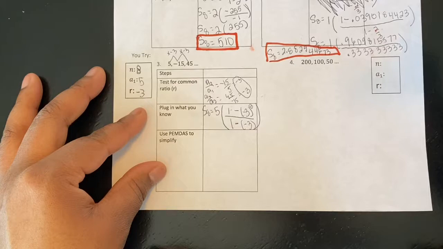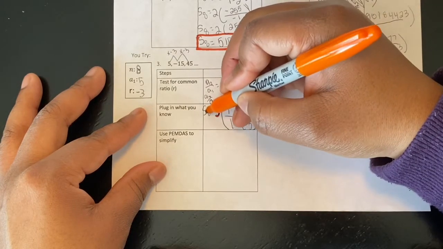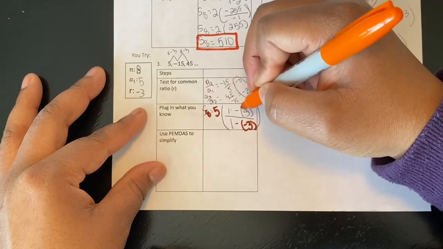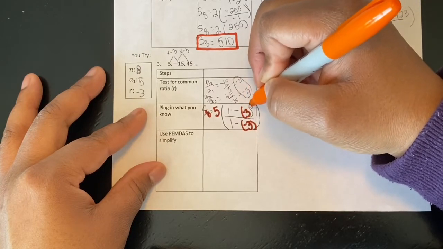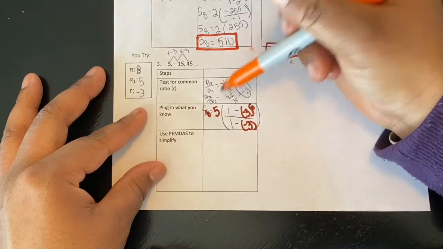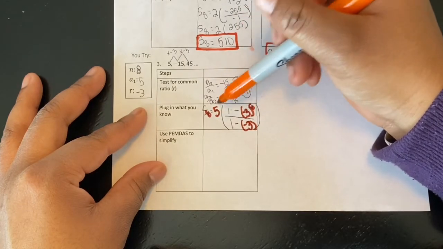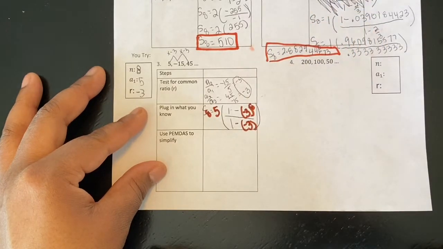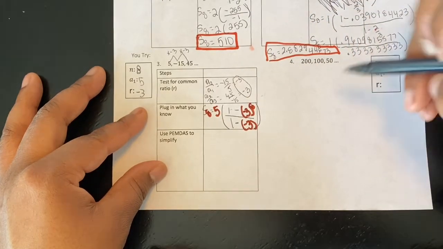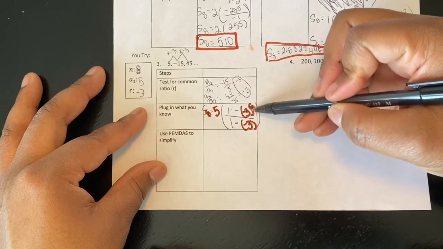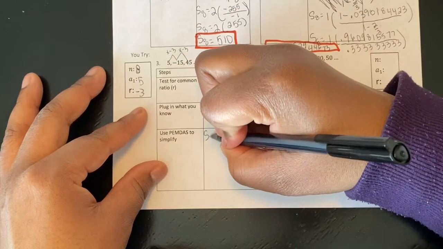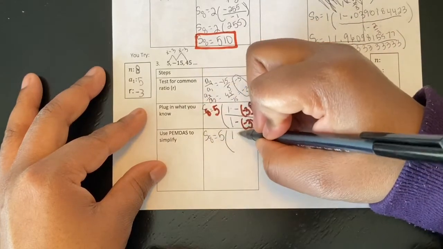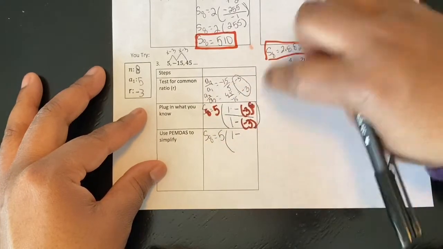Again, in orange is what I know, what I plugged in. Okay, I plugged in the 8 for n. Wherever I saw n, I plugged in 8, 5 for a sub 1 and -3 for r. That's what I know. Now I can simplify, starting with my exponent. So it becomes S sub 8 equals 5 times 1 minus -3 to the 8th power.